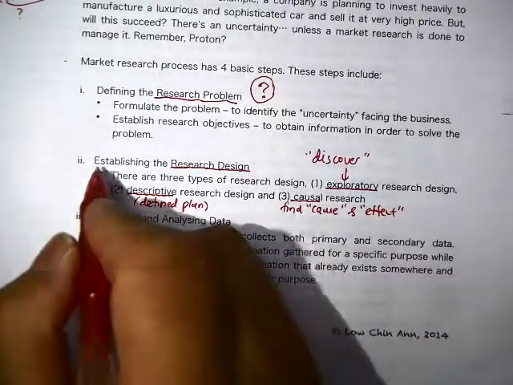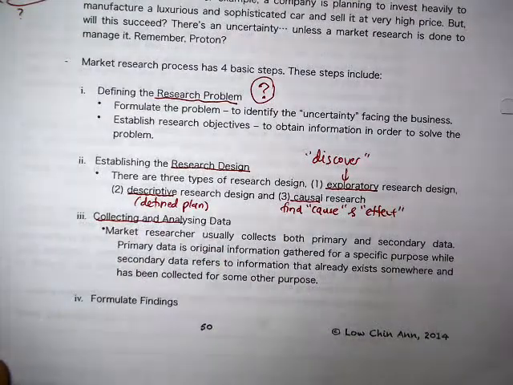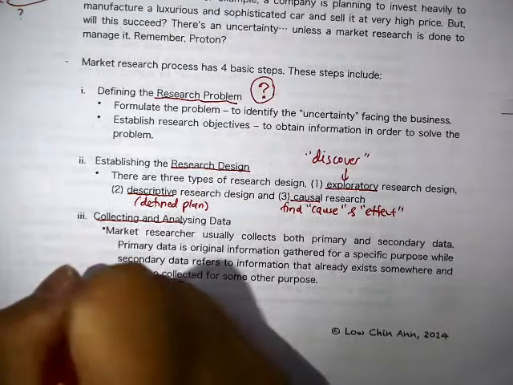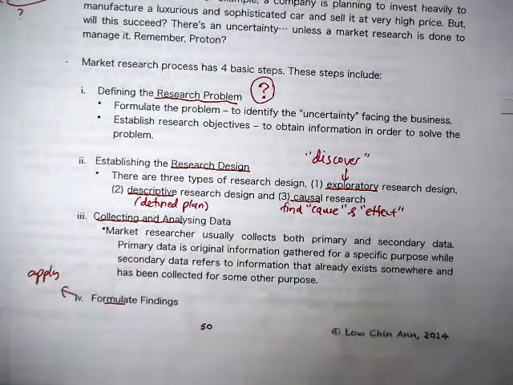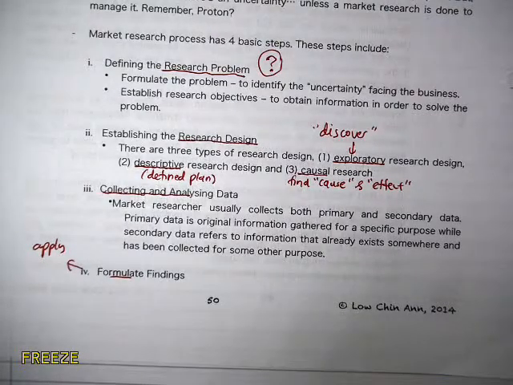Now once you determine the design, the researcher will collect all the data for you, analyze it for you, and formulate the finding. Then based on the finding, you will apply. And that's a little bit of an idea about research. Now, these are things they don't ask nowadays, so I really don't think it's so important. Now look at page 51.